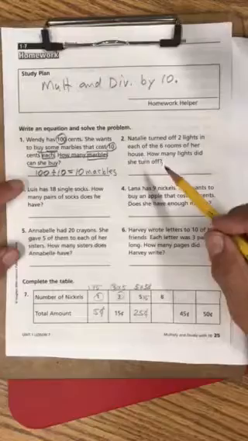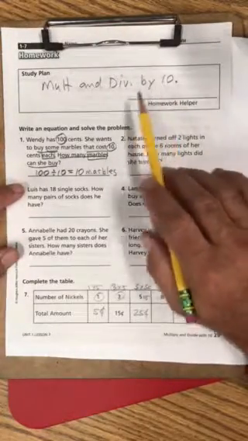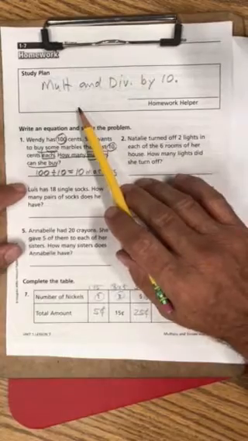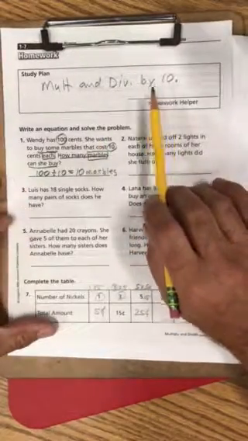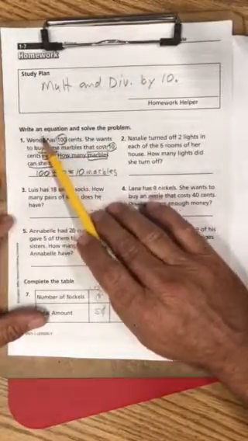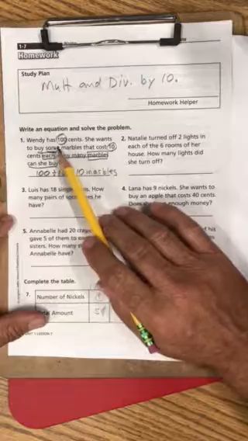The study plan is multiply and divide by 10. So far you should have mastered your 5s, your 2s, and now your 10. Tonight's homework has to do with word problems one more time.